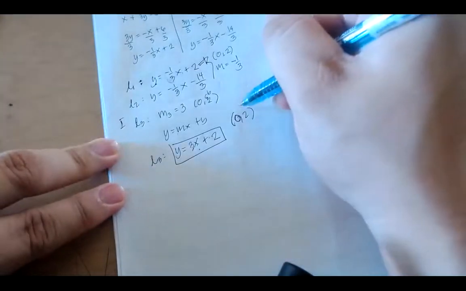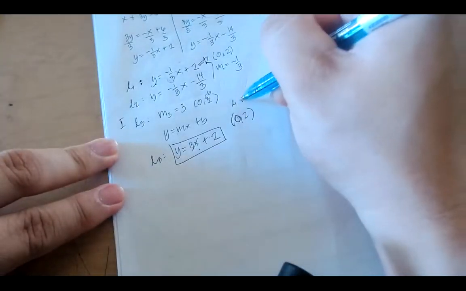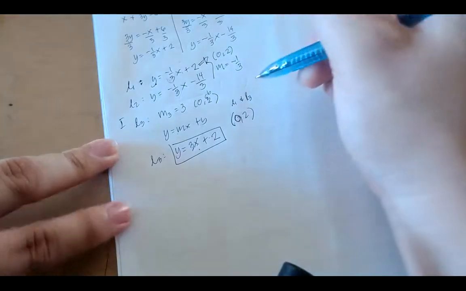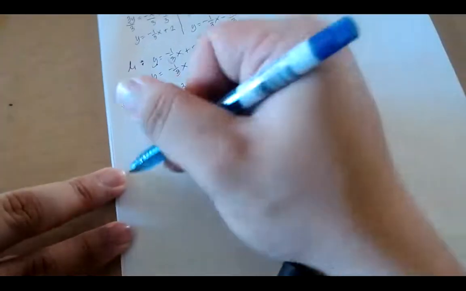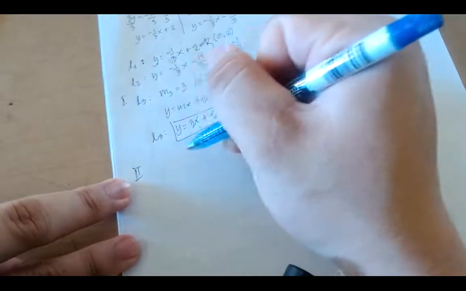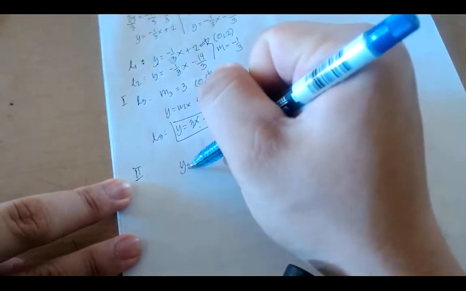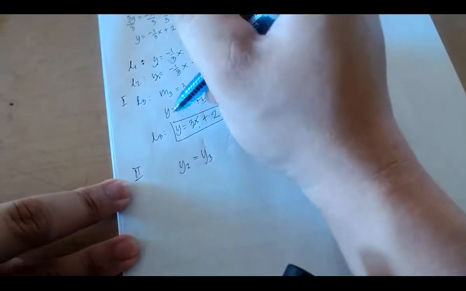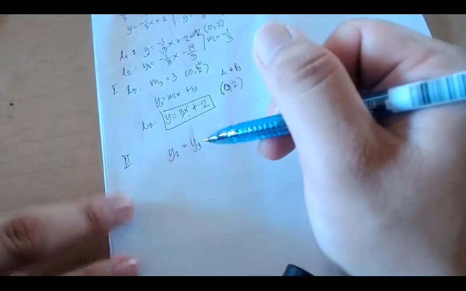So this is the intersection of the first line, line 1 and line 3. Okay, our task is to get the intersection of line 2 and line 3. So what we're going to do is we say y2 equals y3. So this is y2. This is y3, equation 3.